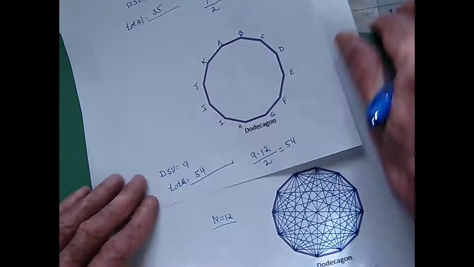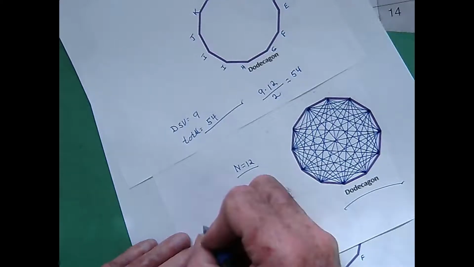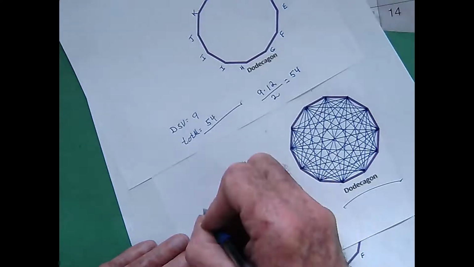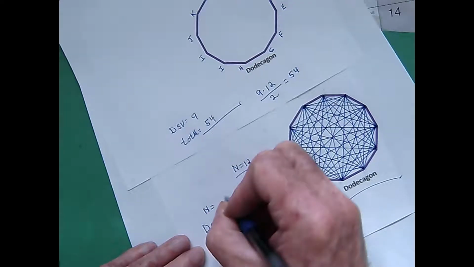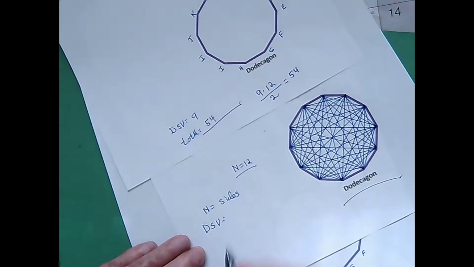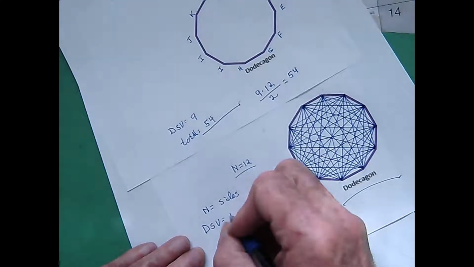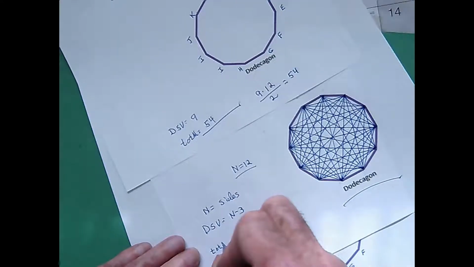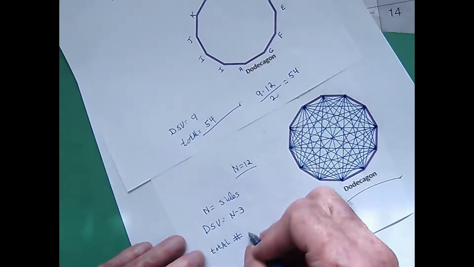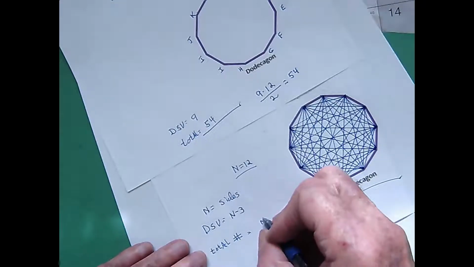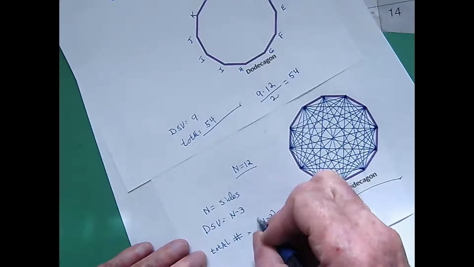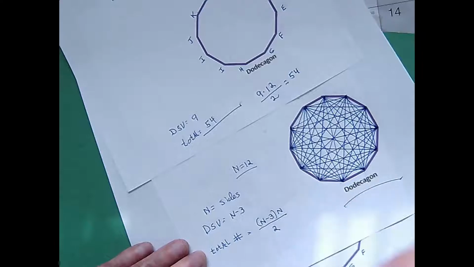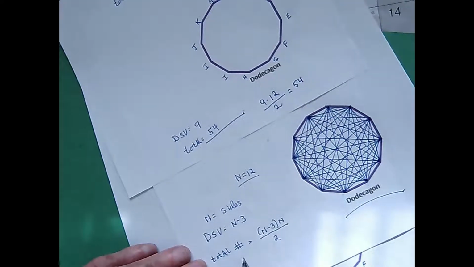But what you want to carry with you is a formula for this, huh? So in a polygon, if n is the number of sides, how many diagonals would we have from a single vertex? N minus 3. And what is the total number of diagonals? It would be how many diagonals from a single vertex times how many vertices you got. Don't count anything twice.